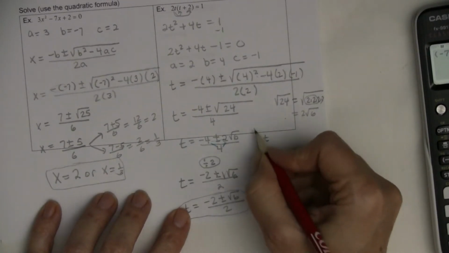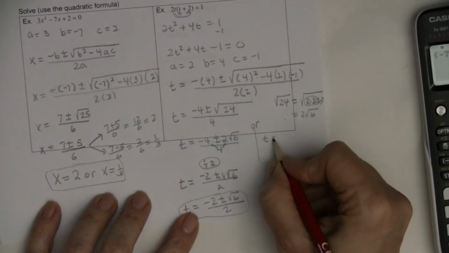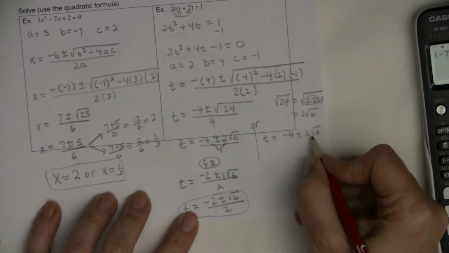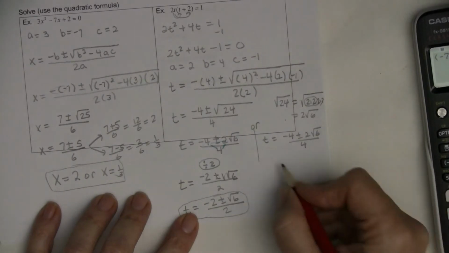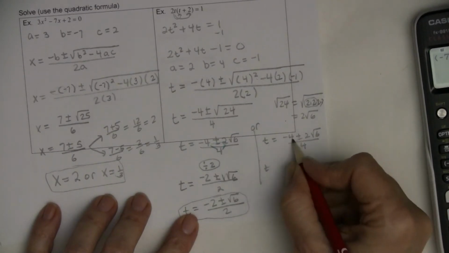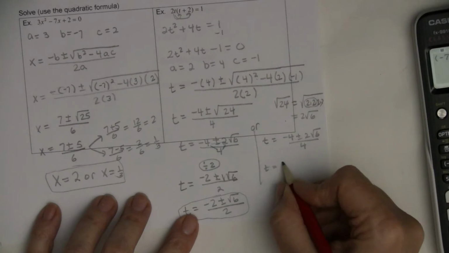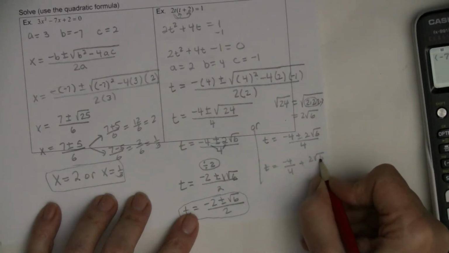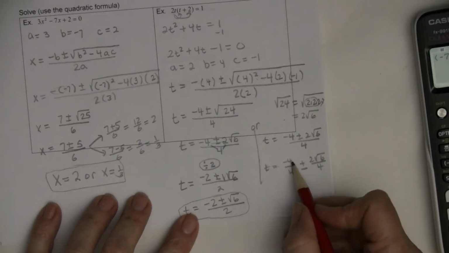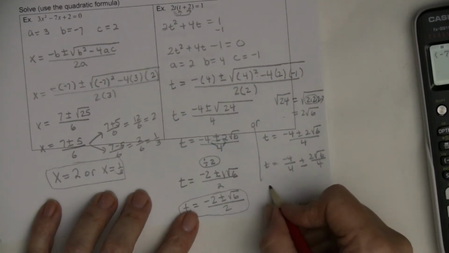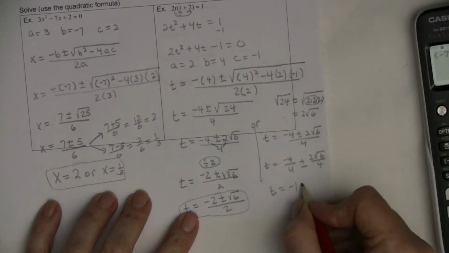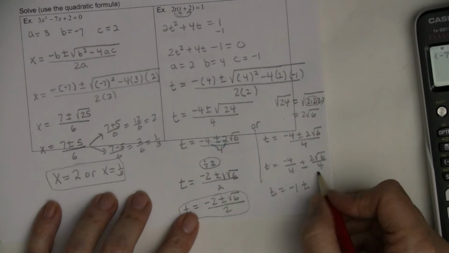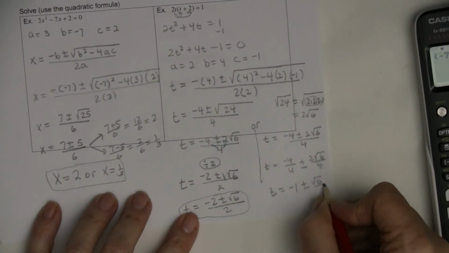Another way of doing it, so this is an or, and your book does a little of both. So starting here, they say, hey, this is a binomial divided by a monomial. You can divide the pieces. So they do. -4 divided by 4 is -1, plus or minus 2 divided by 4, those reduce and leave a 2 in the denominator, so square root of 6 over 2.